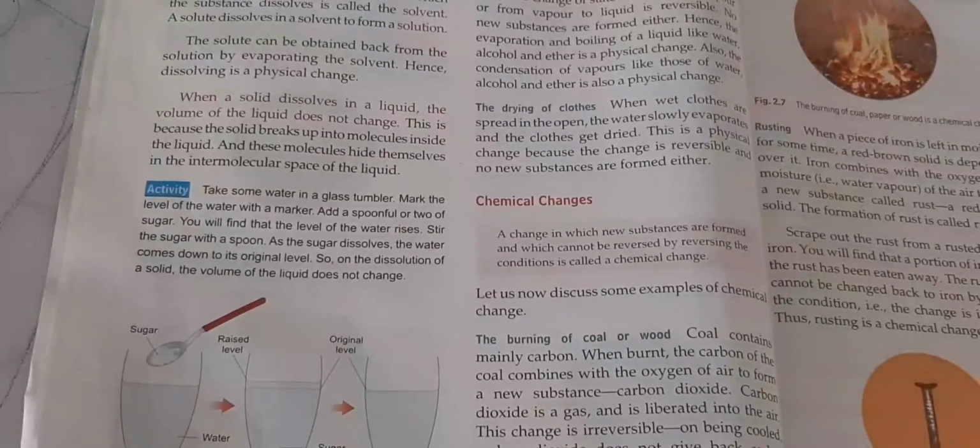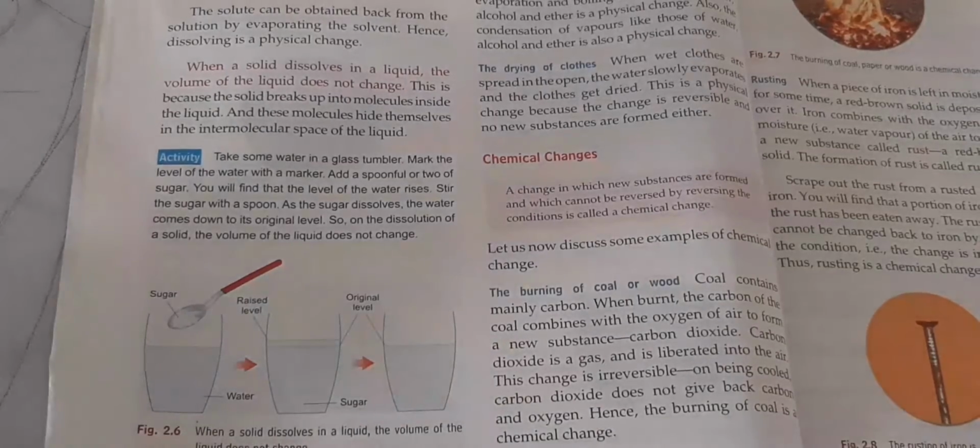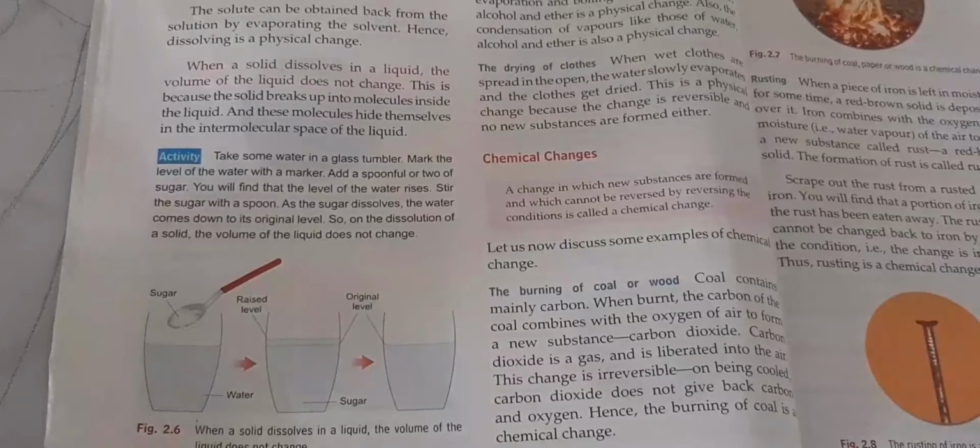An activity is given here. In that activity they say, take some water, add sugar, stir it and mix it properly. When all the sugar is dissolved, what is happening? It is dissolution. Now we want the sugar back. So how can it be obtained? Sugar can be obtained by evaporating.